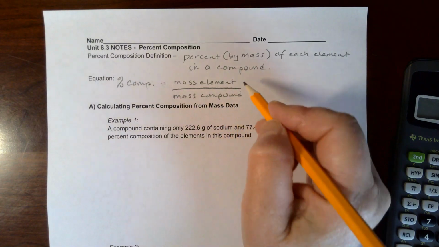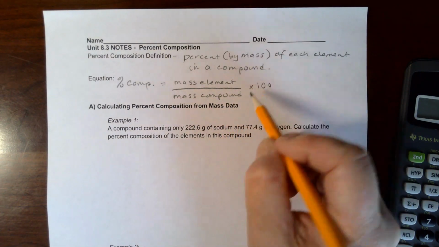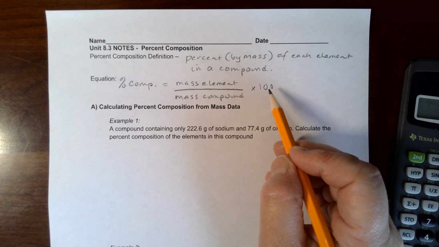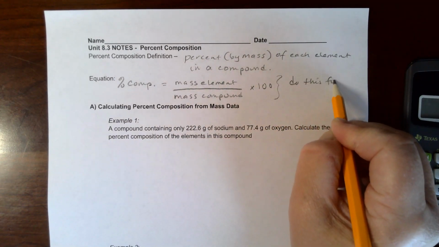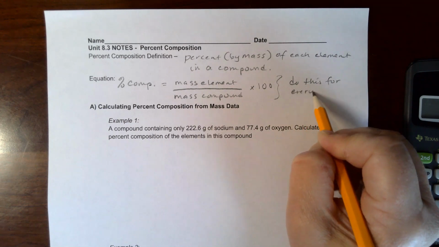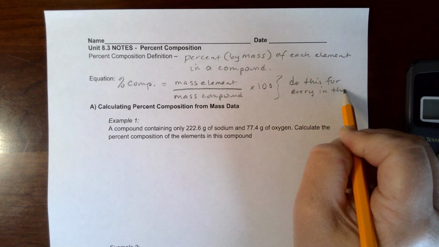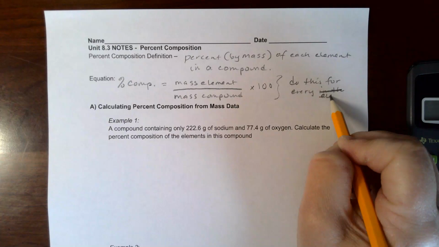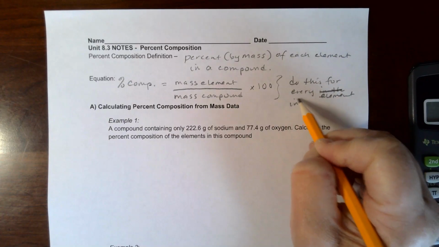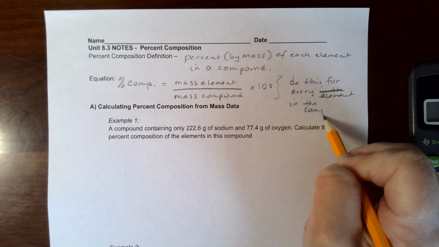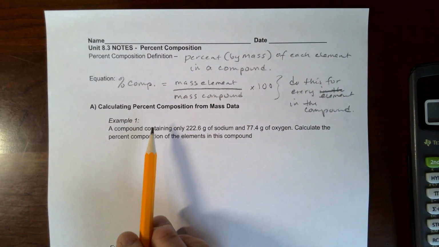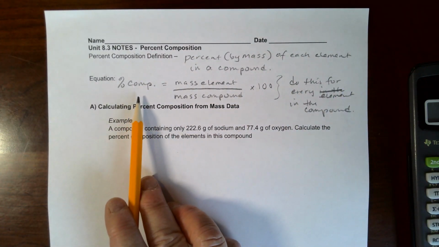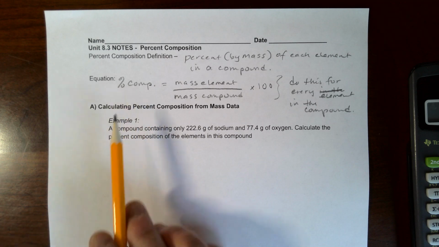And then all you need to do is multiply by 100 to put it into percent form. You do this for every element in the compound, unless you are specifically told to find the percent composition of a specific element in that compound.